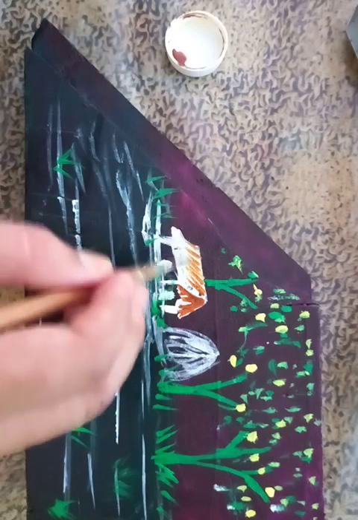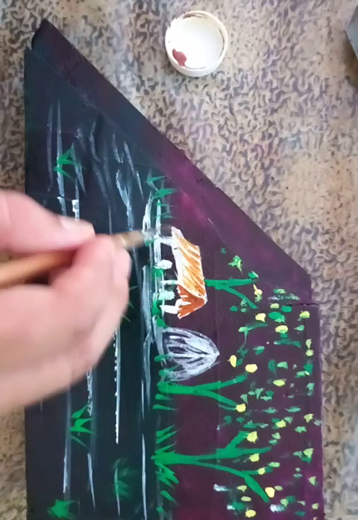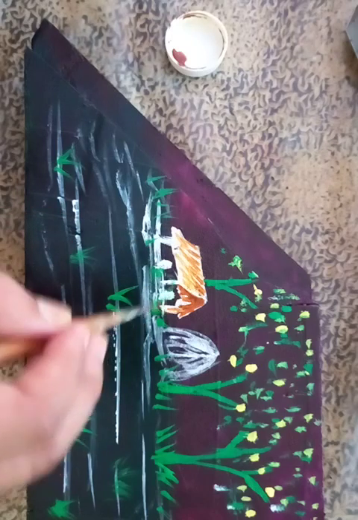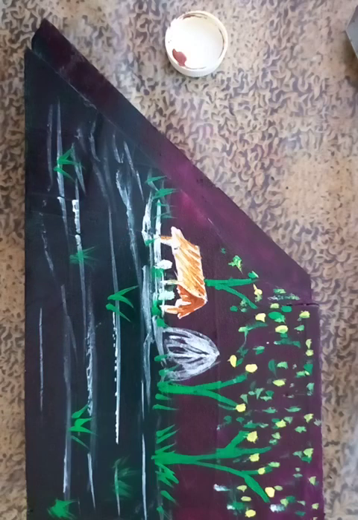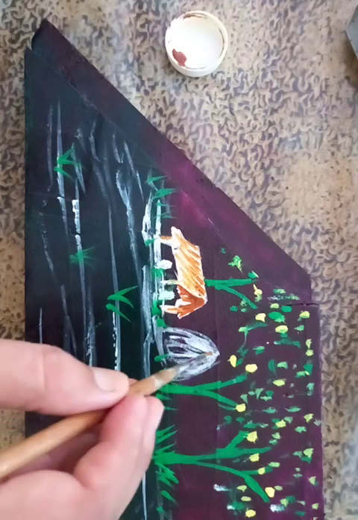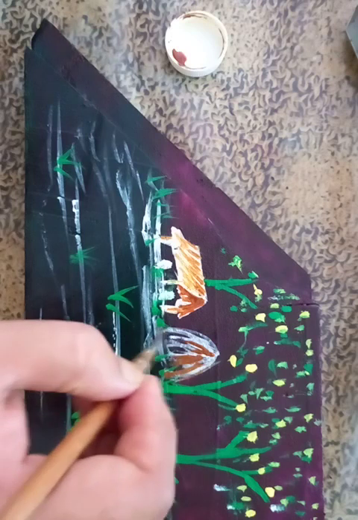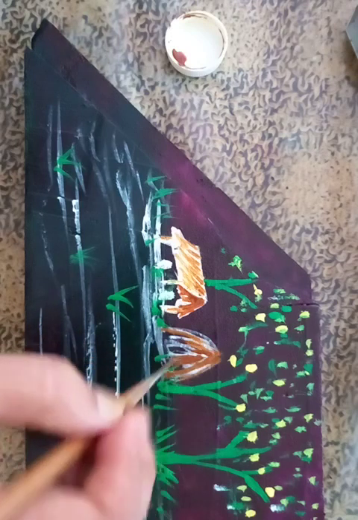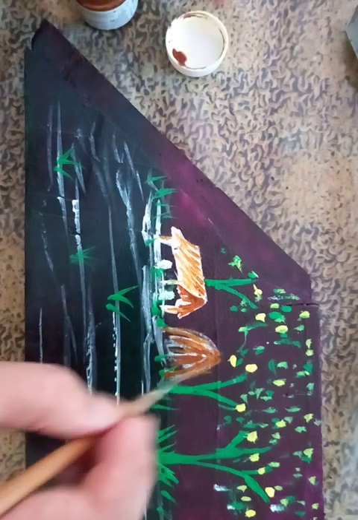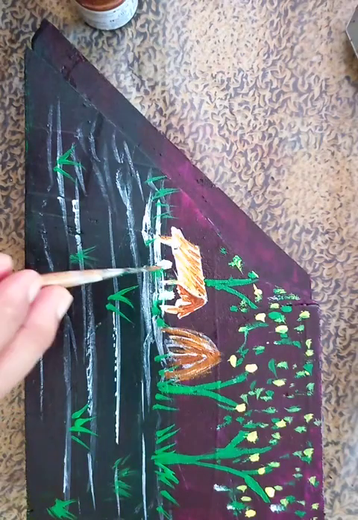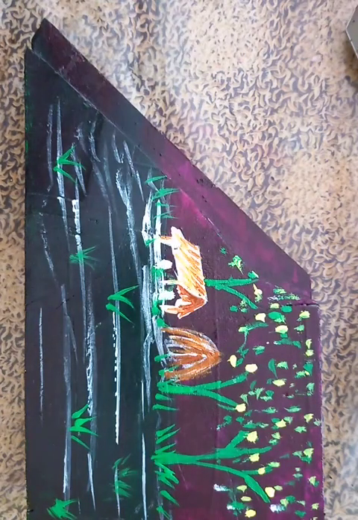Okay, just drawing like this so that it defines that it's the rooftop. Okay, and putting a few lines over the haystacks. Okay, so there are the simple outlines of the scenery and the houses.